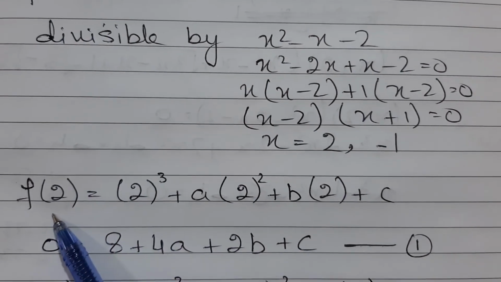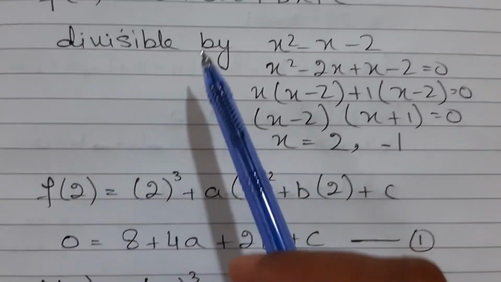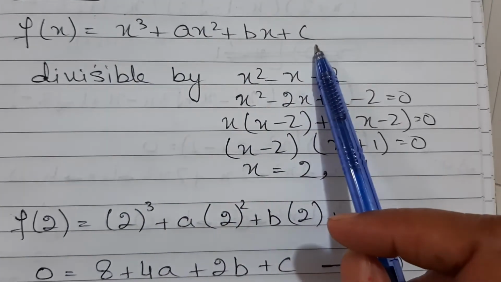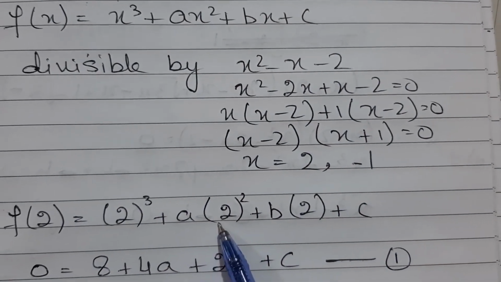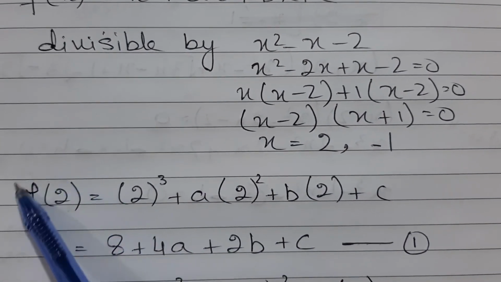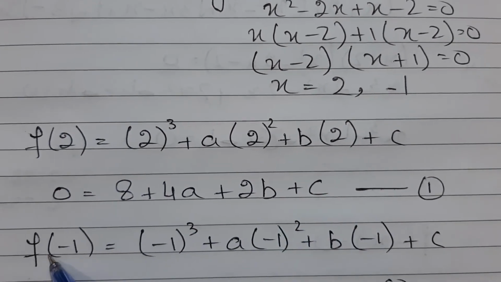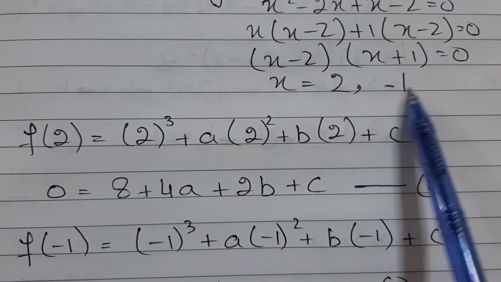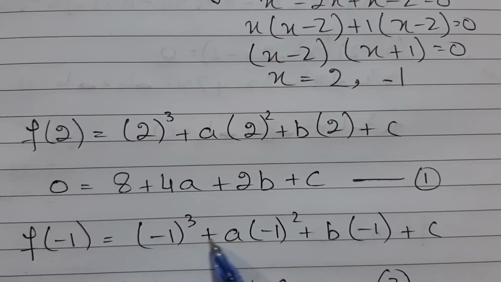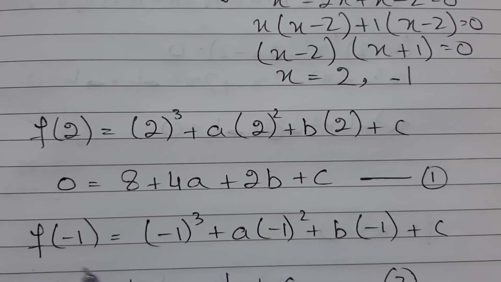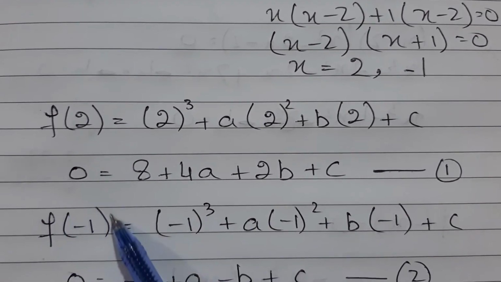So first I am putting 2 here, and of course everywhere, wherever it is x, I am replacing it by 2. And then in place of this I am writing 0. I got one equation. Then I am substituting the second value of x, which is minus 1. You can see. And then I am replacing it by 0.